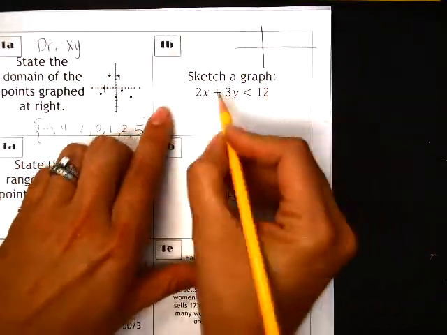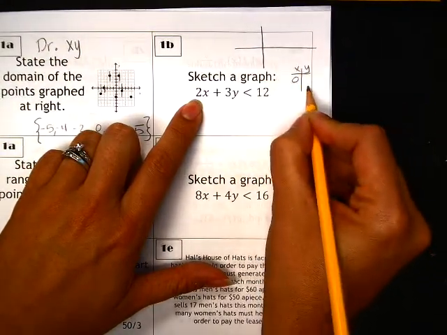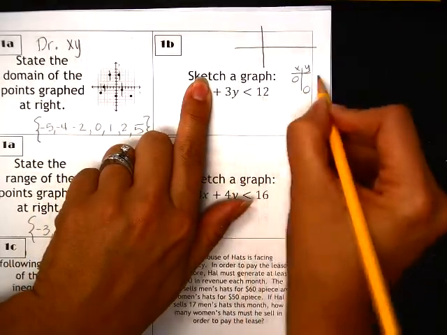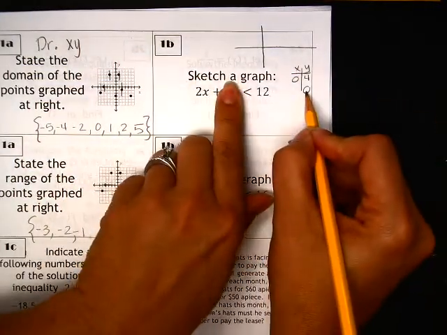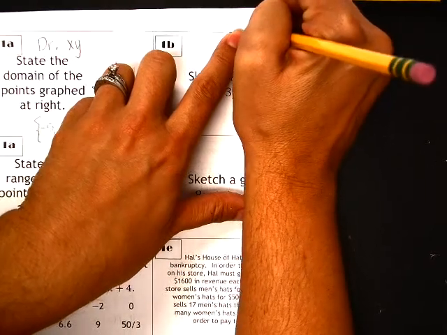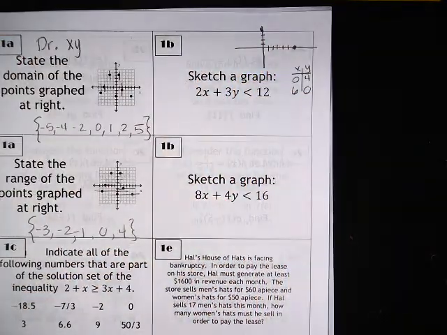The first is that you just make a little XY table and figure out what is the 0 for the X and the 0 for the Y. So if I plug in 0 for X, I get 4, because when I divide by 3, I get 4. If I plug in 0 for Y, I get 6. So 1, 2, 3, 4 on my Y-axis, 1, 2, 3, 4, 5, 6 on my X-axis, done.